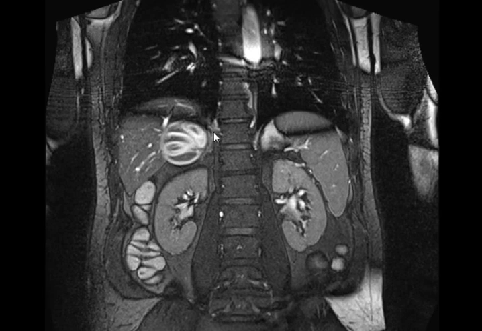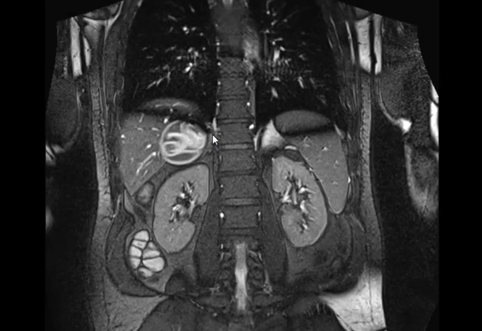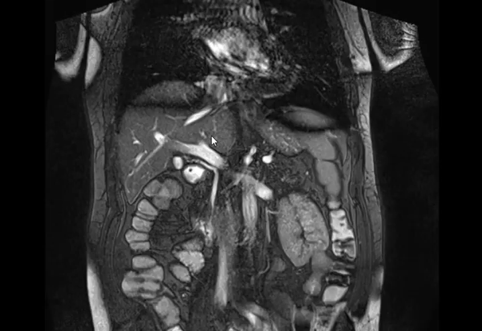Segment 4B or 6. So you say it's in the liver. Yes. Okay. What are the signs that help you to decide this is in the liver?